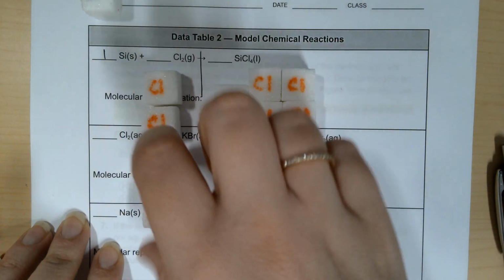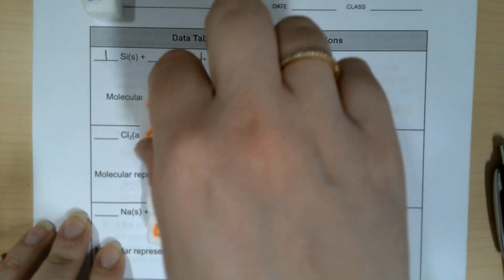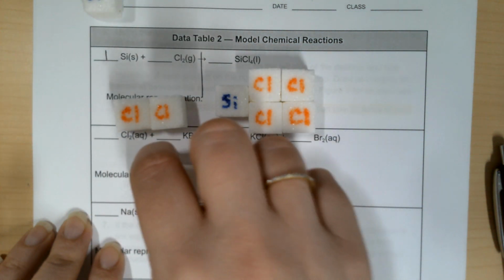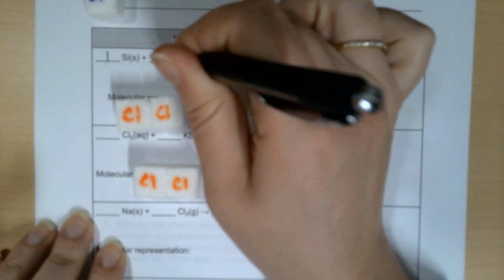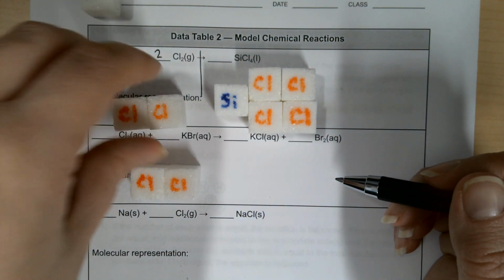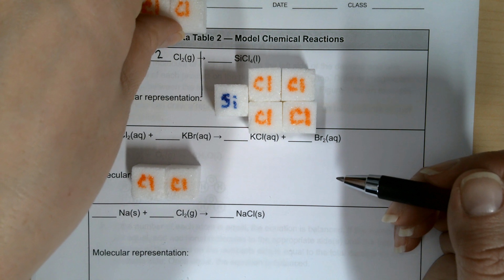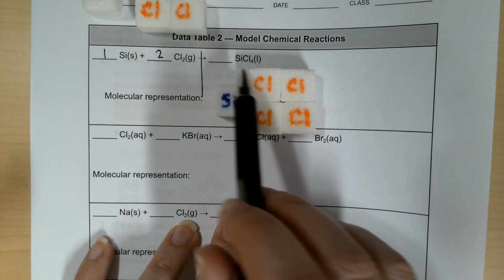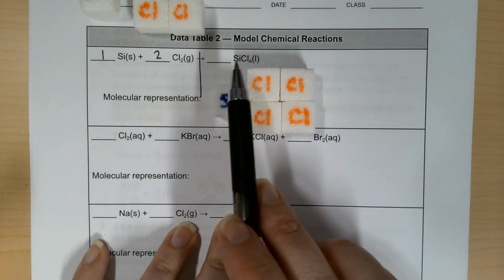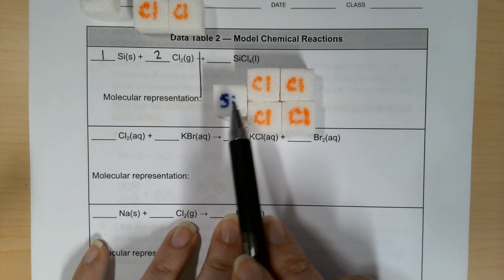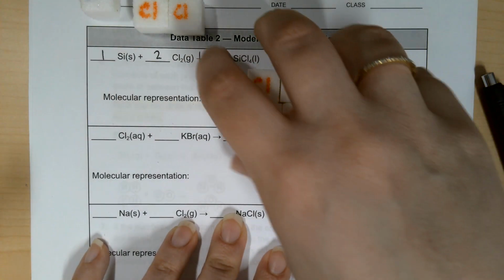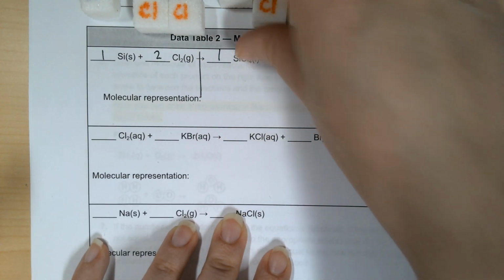Now how many chlorines? Yes, you're seeing 4 chlorine atoms, but it's Cl2. So how many groups of Cl2 are there? There are 2 groups of Cl2. So it's 2 Cl2. 2 times 2 is 4 total atoms. And how many groups of SiCl4? SiCl4 is a group, a molecule, so there's 1 whole group of that. Like I said, for the ones you can leave them blank, or you can write them there.